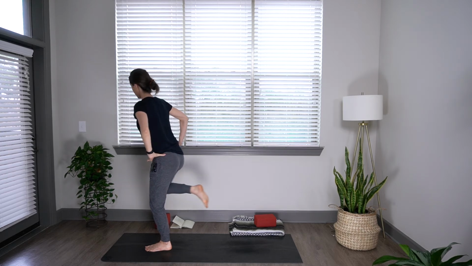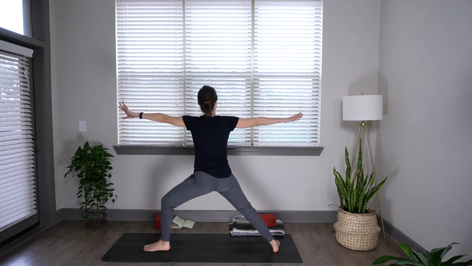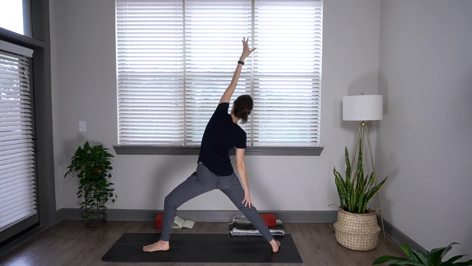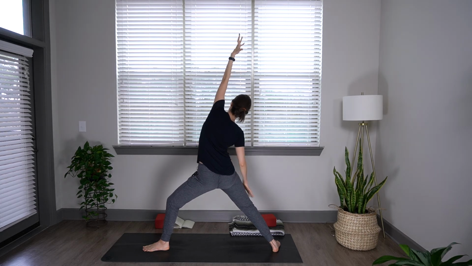Step the right foot back and open up for a warrior 2. Arms can reach forward and back. Take an inhale. Exhale, reverse your warrior, left arm reaches up and over. Think about lifting up through that left side waist.